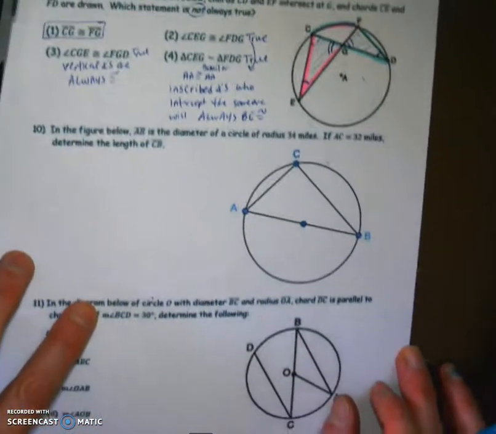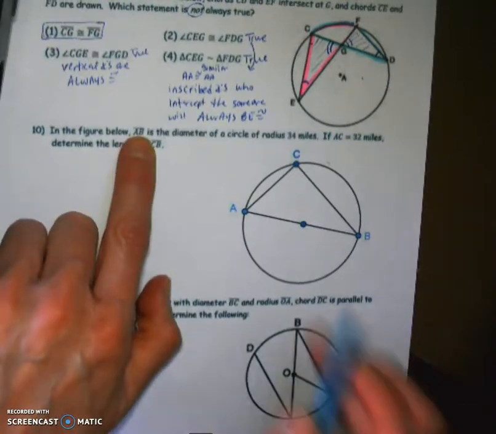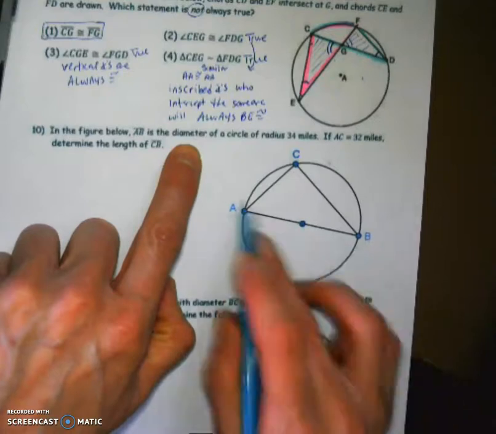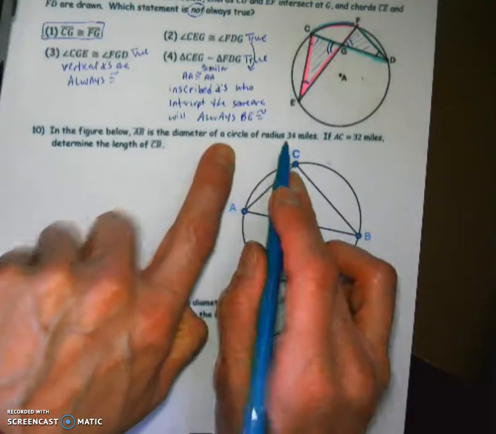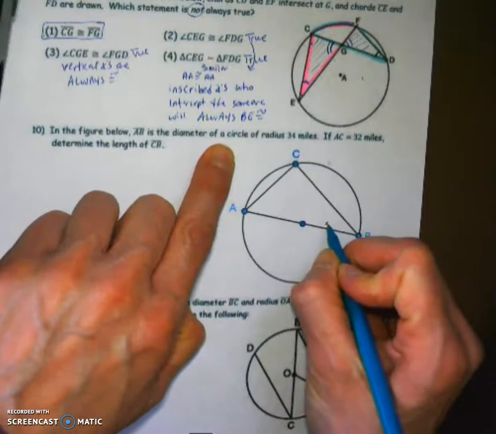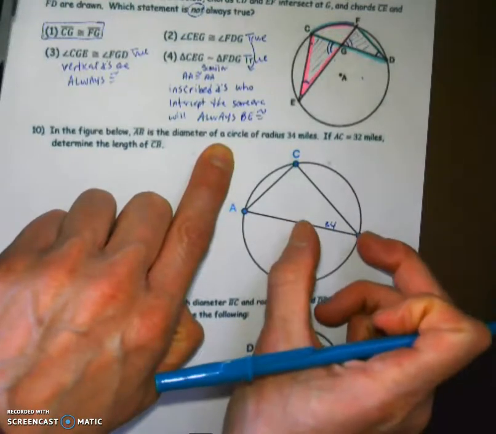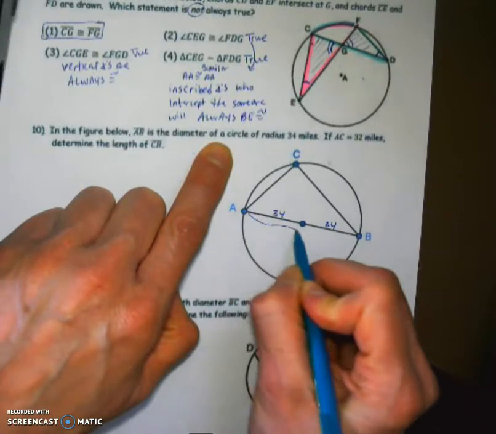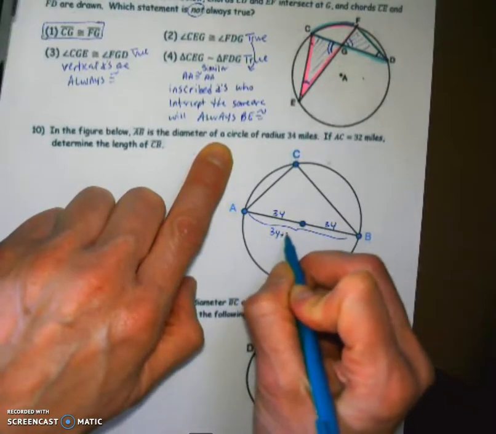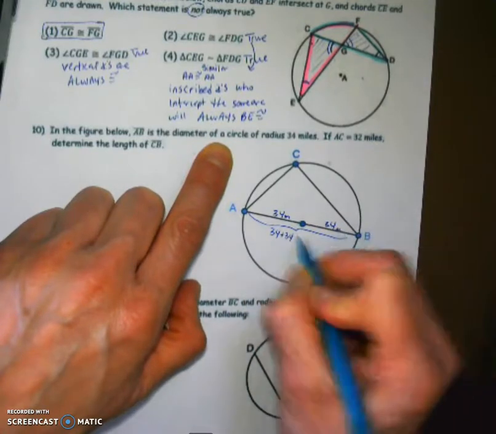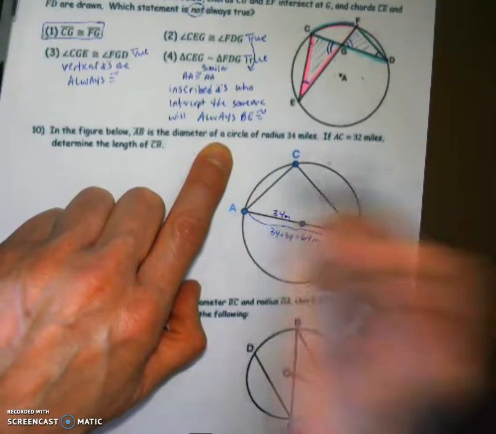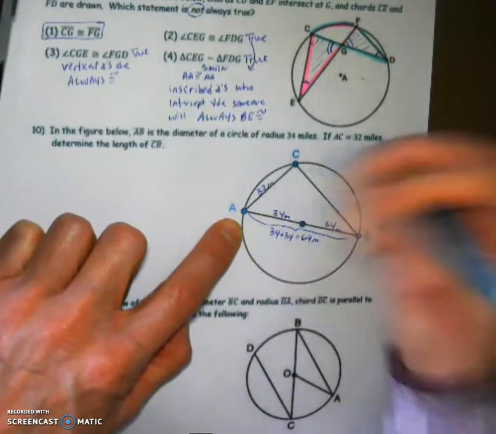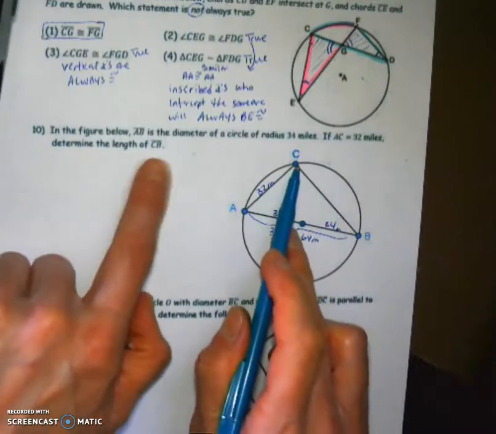Number 10. It says in the figure below, segment AB is a diameter. Okay, well, diameter forms 2 semicircles, 180 degrees each, of a circle with a radius of 34 miles. Well, if one radius is 34, then another radius is 34, which means the diameter is 34 plus 34, and this is miles, which is going to be 68 miles. Okay, if AC is 32 miles, determine the length of CB.